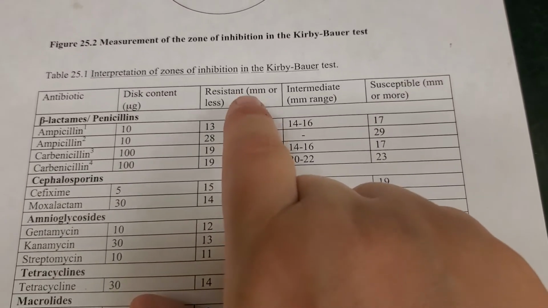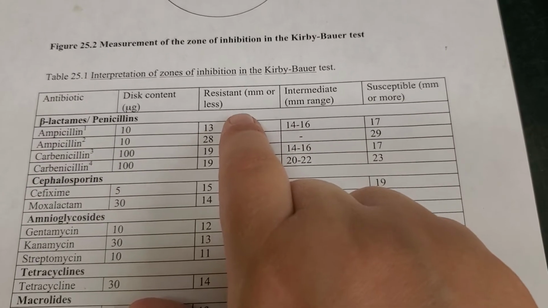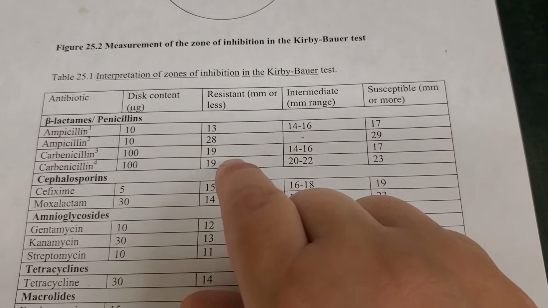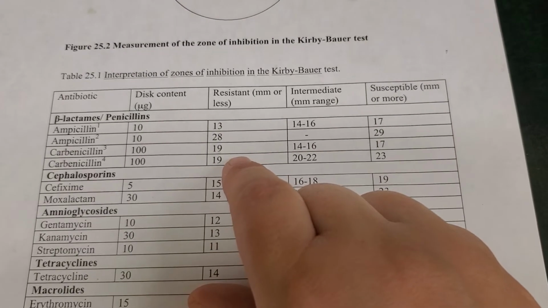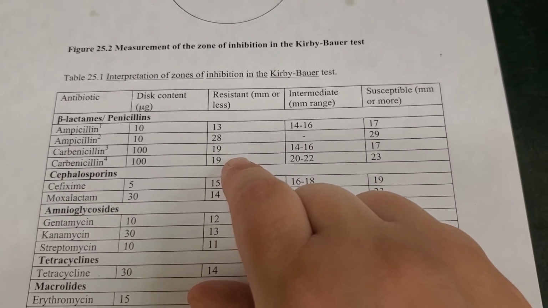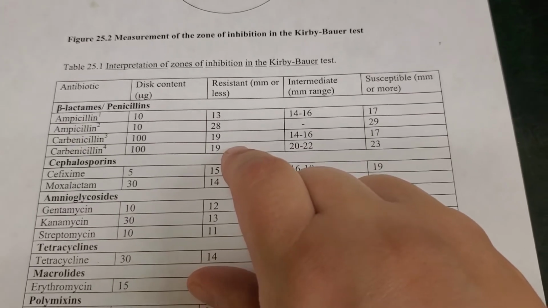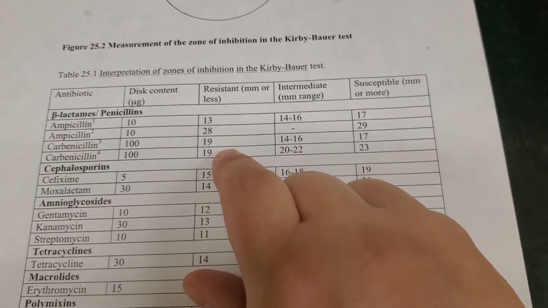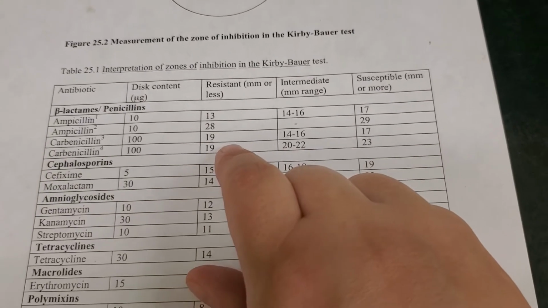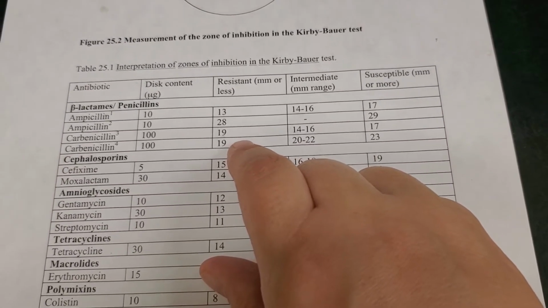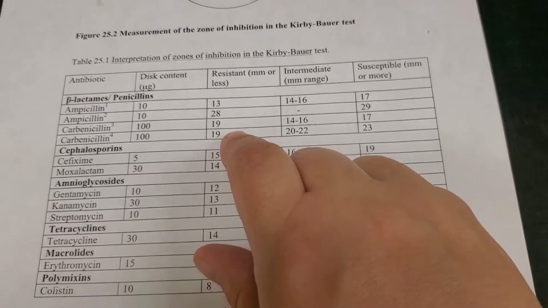And we see that if it has a zone of inhibition of 19 millimeters or less, as does our E. coli result for carbacillin, which is 18 millimeters, so we would classify E. coli as resistant to the antibiotic carbacillin.